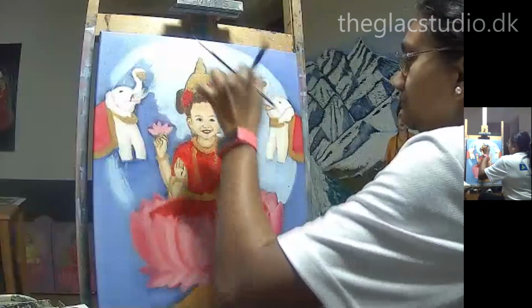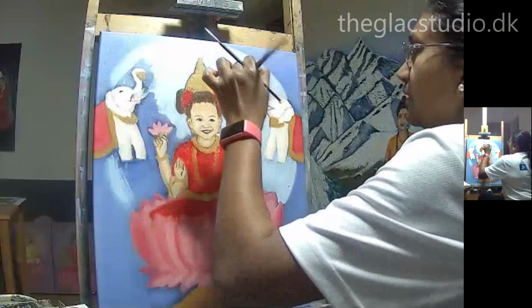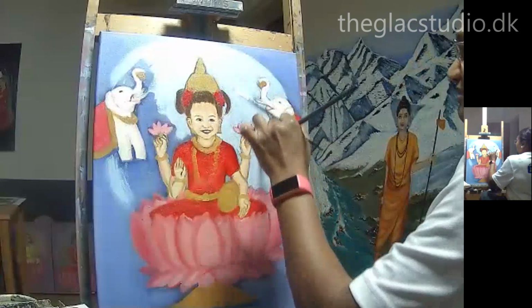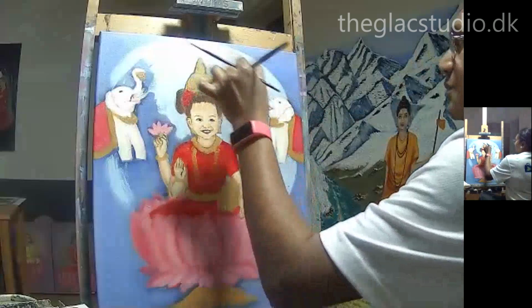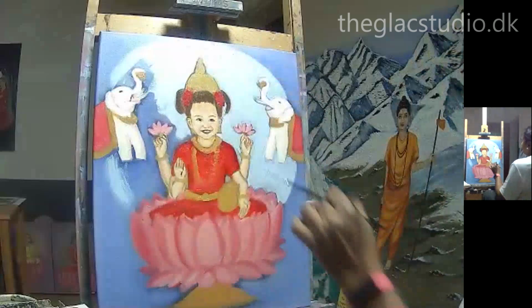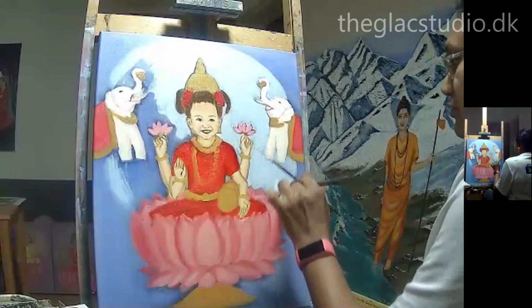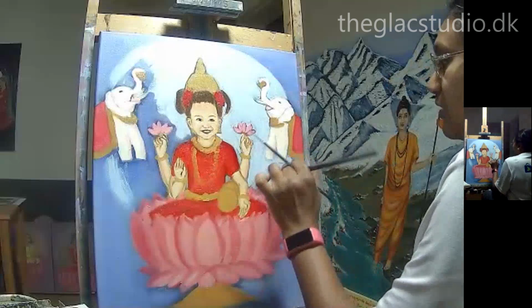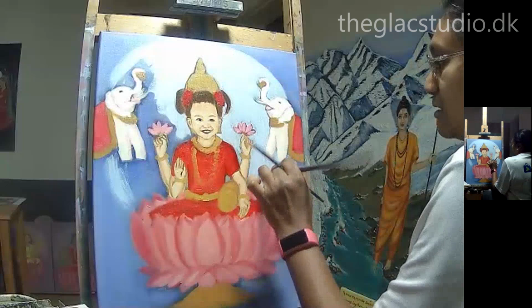Cool. It looks complete, but the strokes are really showing in all directions for me. I'm not satisfied. I try to do as much as I can and then leave it out for the next layer.